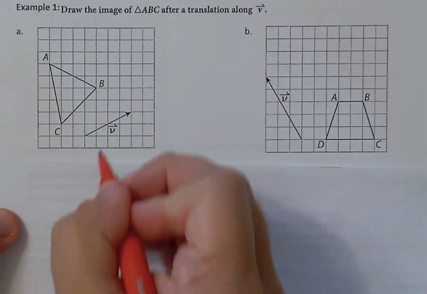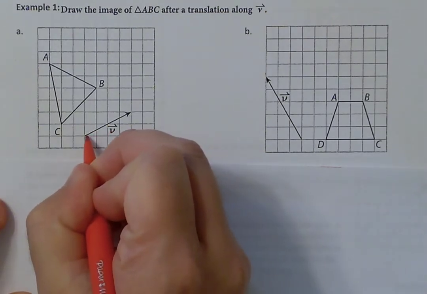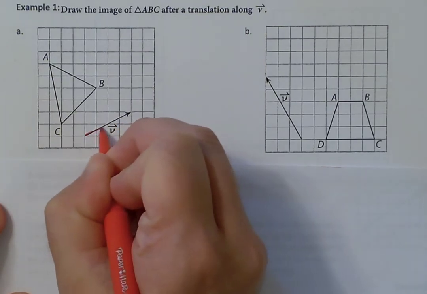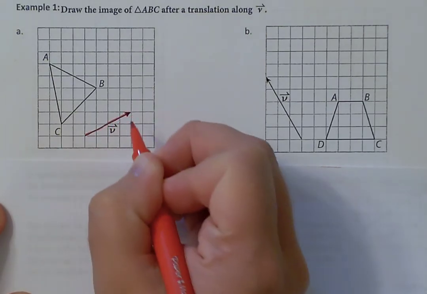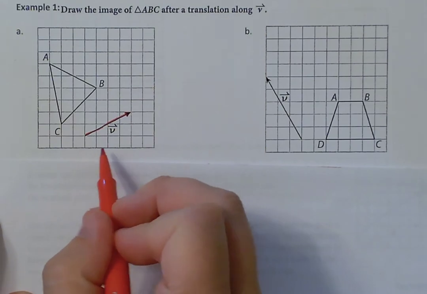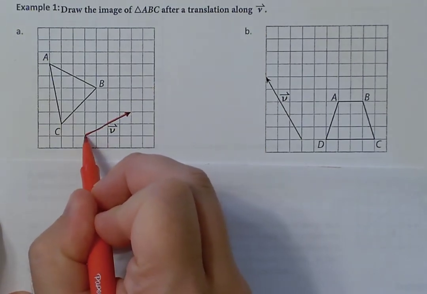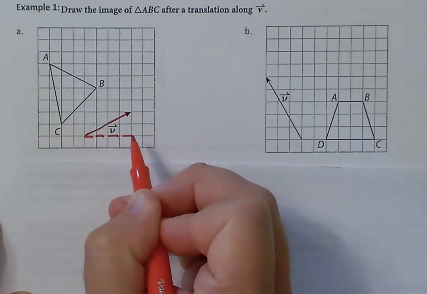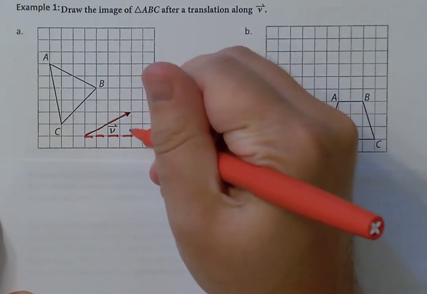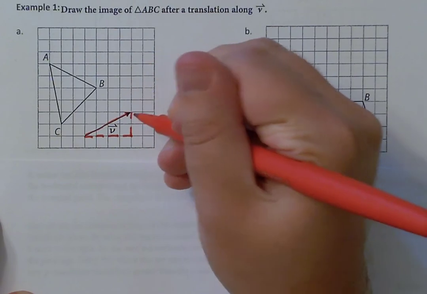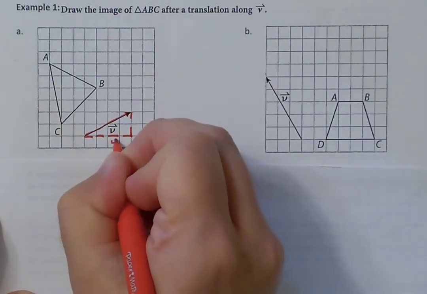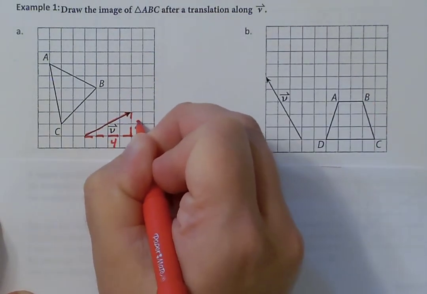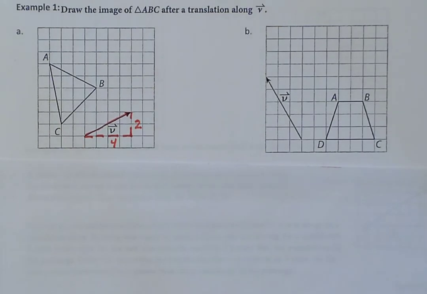So let's go through and first identify our vector. So the vector is going to go in this direction by that amount. So what is the amount? Well, we move to the right, 1, 2, 3, 4, and then we move up 1, 2. So we go to the right 4, and then up 2.